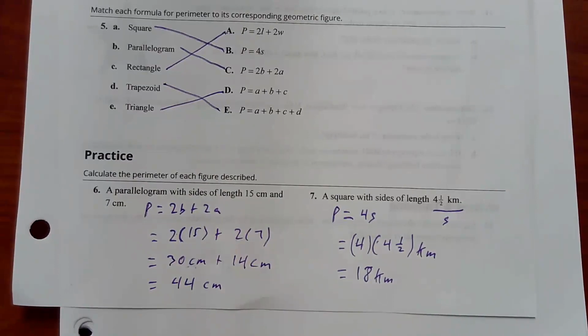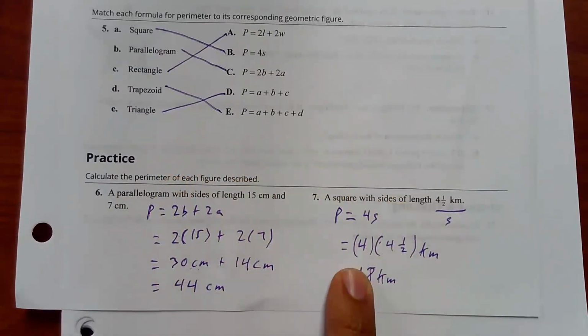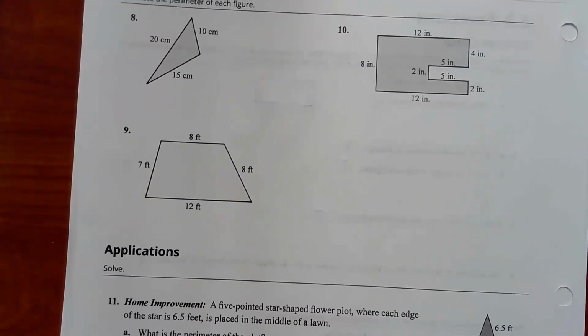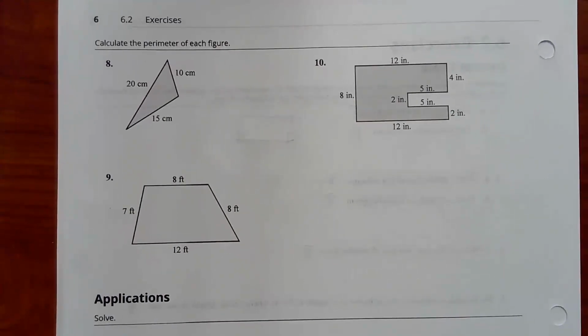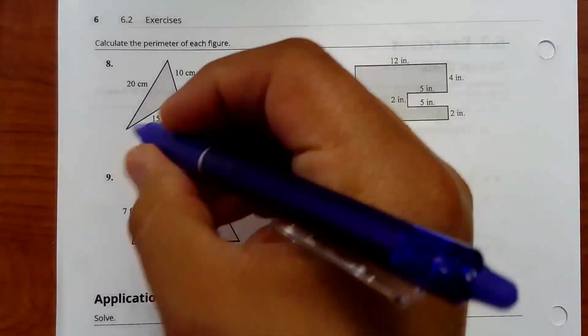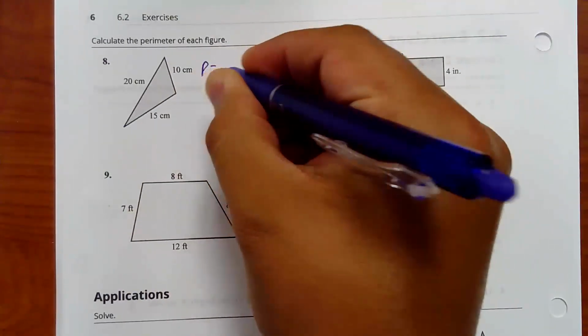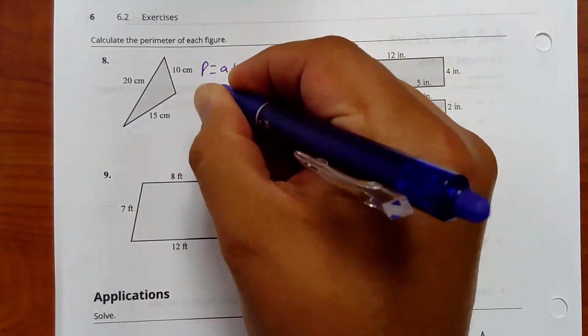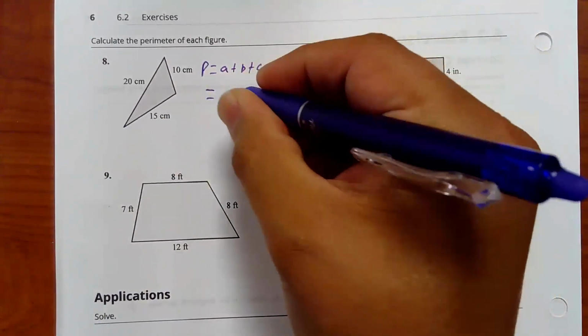Okay. You guys, can you clone this page? Yeah. Okay. All right. What's the answer for 8? You all agree? Yes.